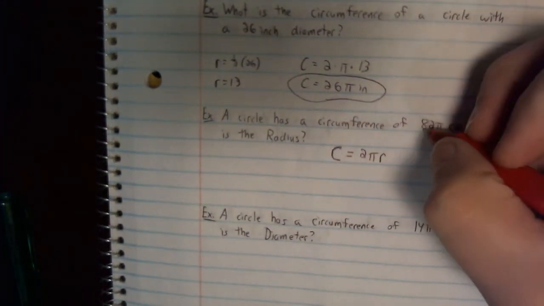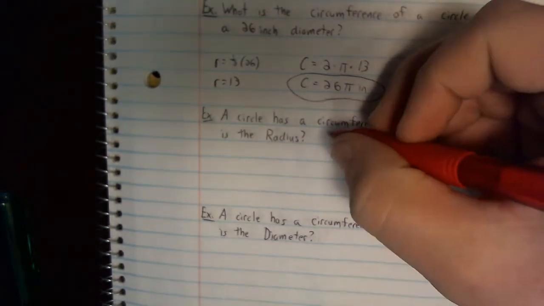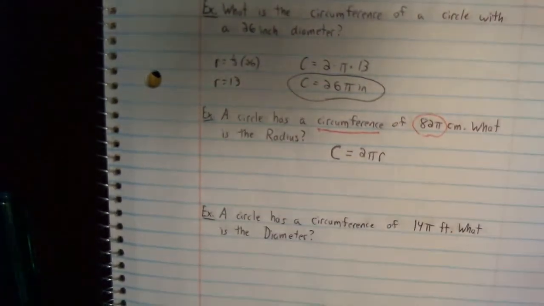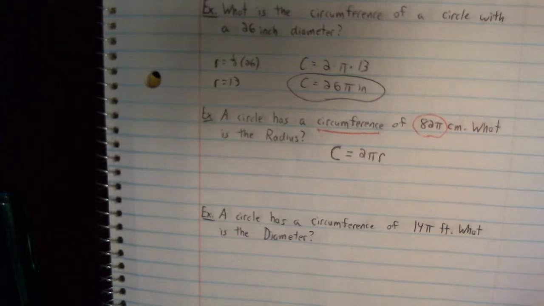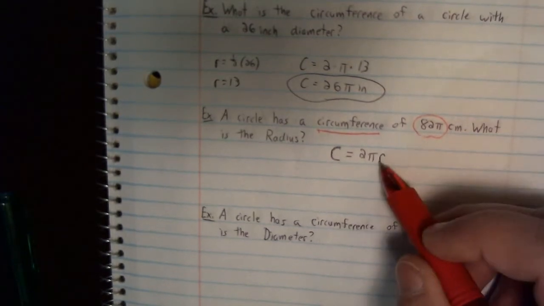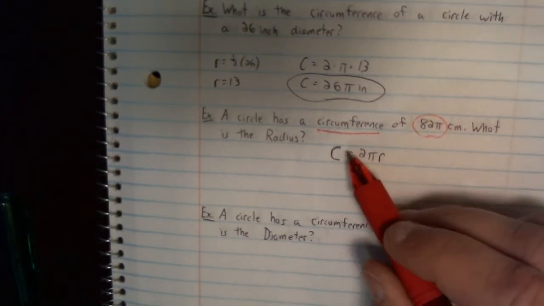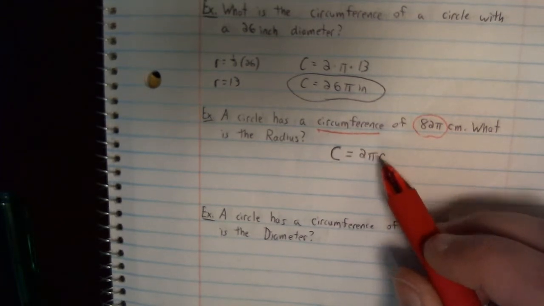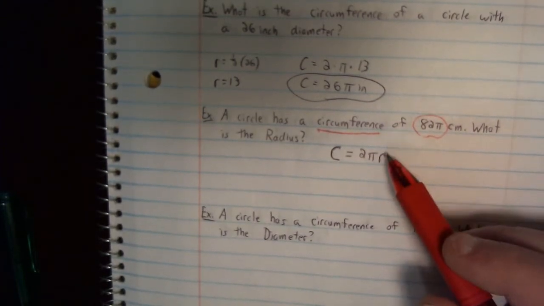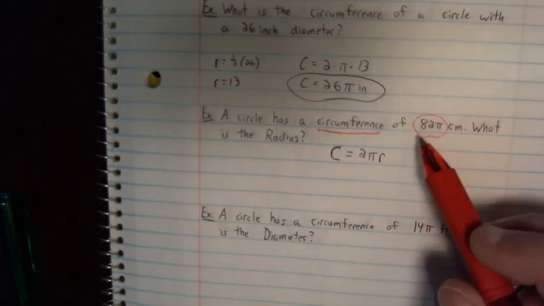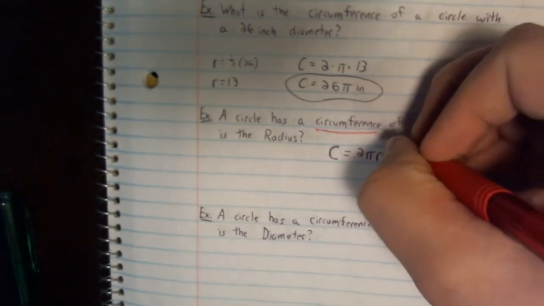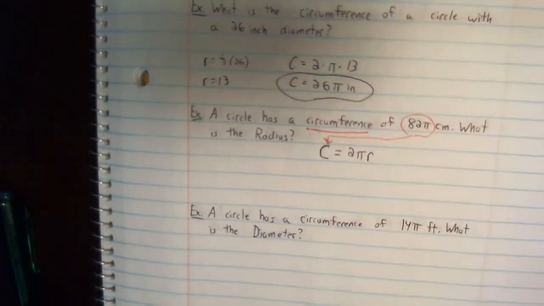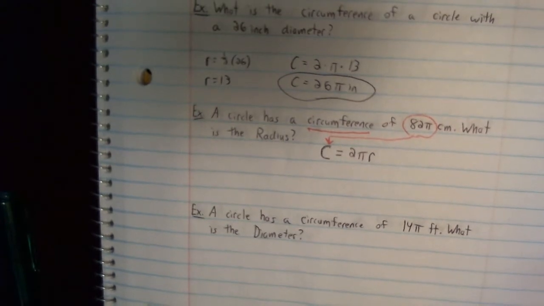The information that they gave us here is meant for the circumference. So we're not going to plug in 82 pi over here for r, and we're not going to just say c equals 82 pi because that's not going to help us. We want to keep the r around. What we are going to do is replace c with 82 pi, because that's what c stands for. It stands for circumference.